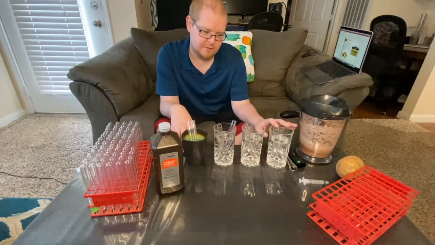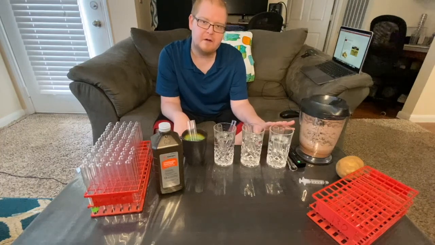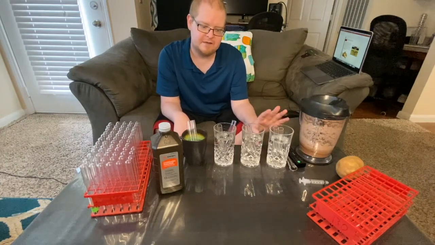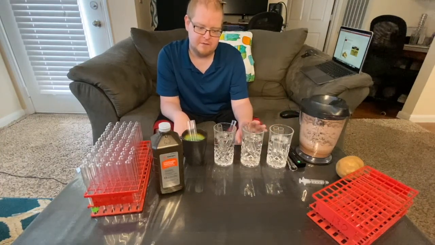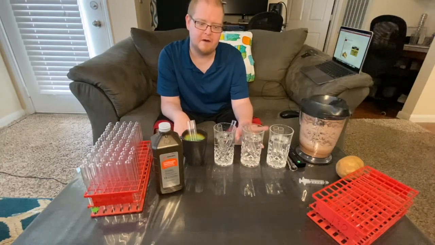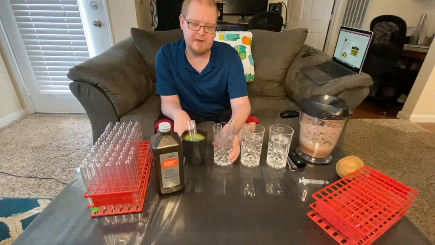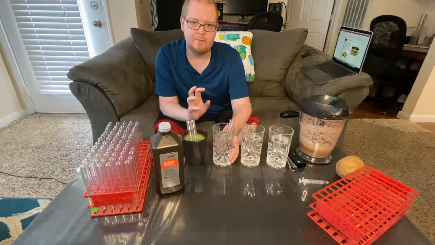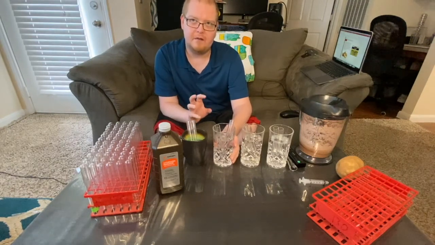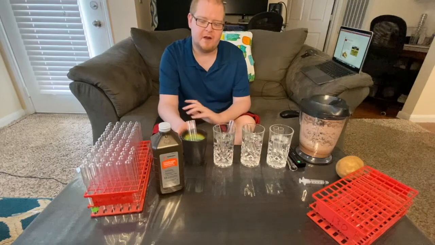This one I have cold water, basically water and a little bit of ice. This one I have room temperature water. This one I have warm water, basically just run some hot water in the sink. And this one I have boiling water.